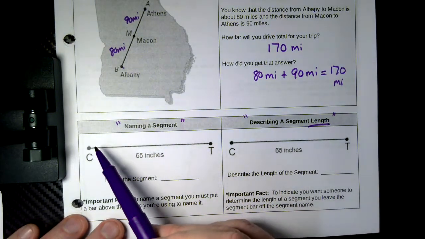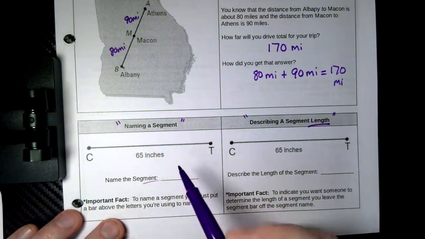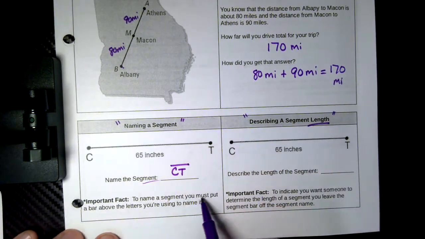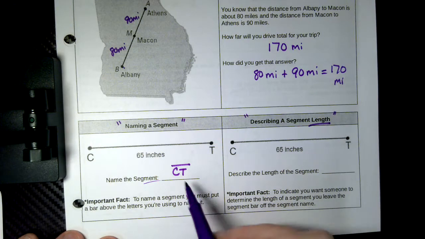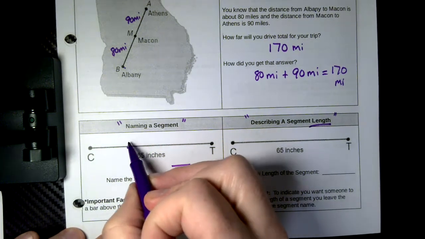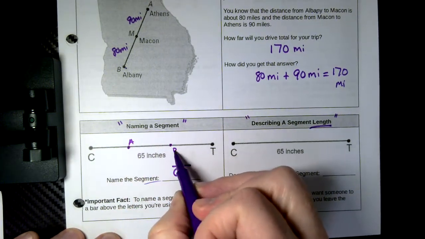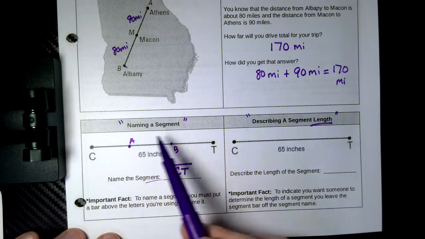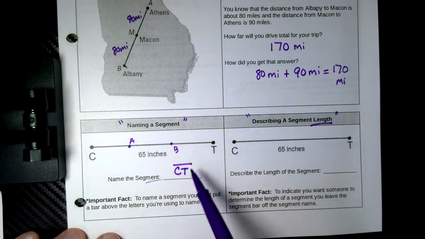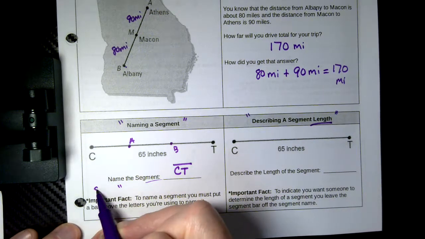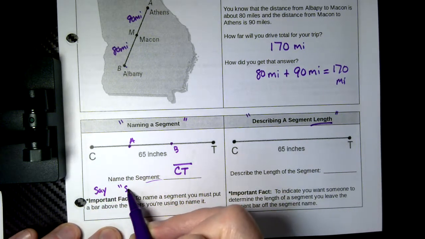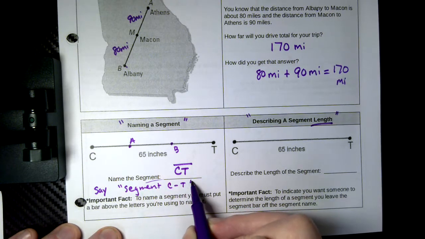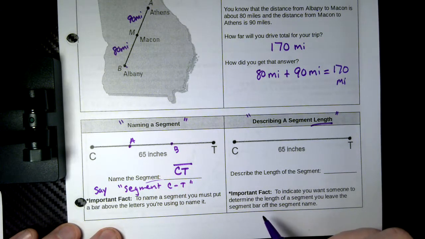So we've been doing this. Hey, this is segment CT. If I want to name the segment, use a segment symbol, CT. You put a bar over the top. And you have to use the endpoints. So if there were other letters, like this was A and this one's B, you wouldn't use A and B. If you want to name the whole segment, one end of it is C, one end of it is T, and you would read it as segment CT.